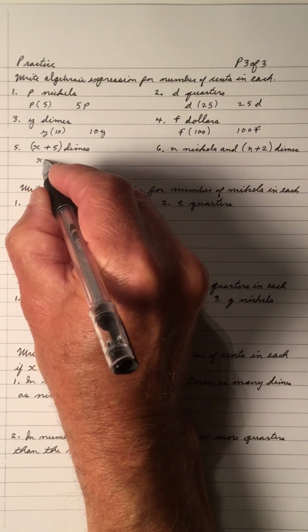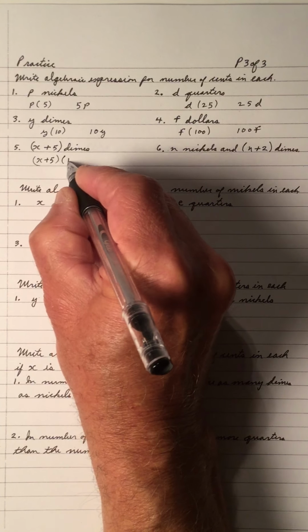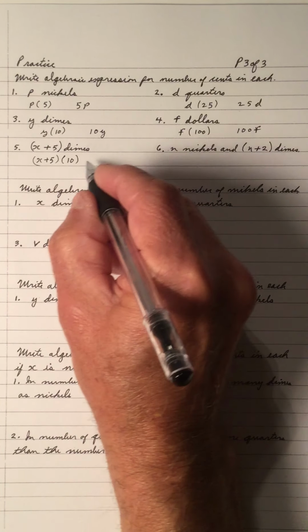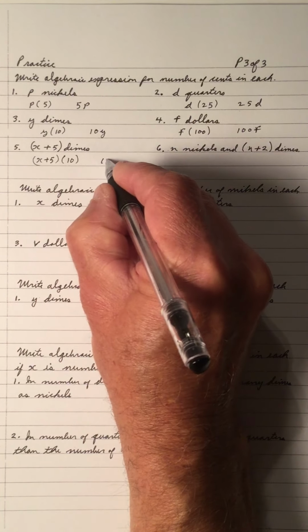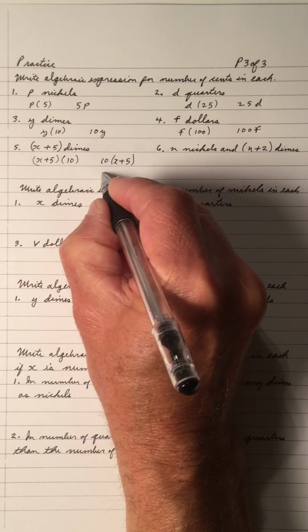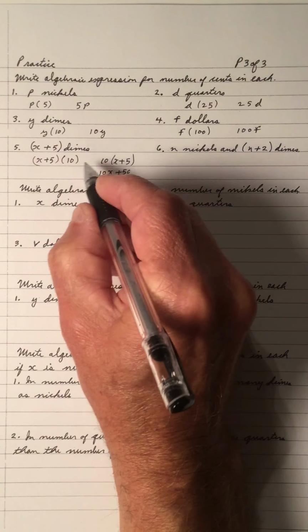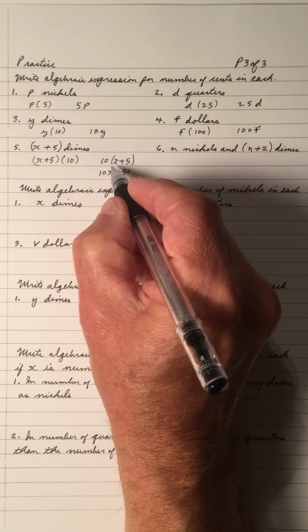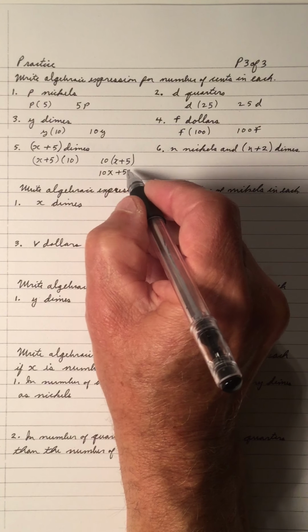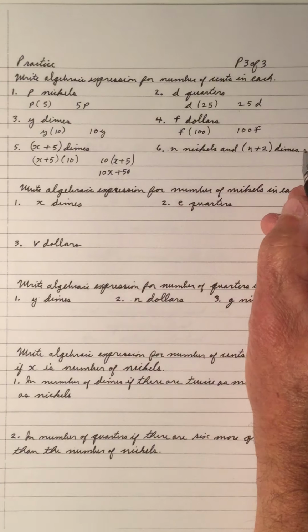You've got x plus 5 dimes, so you multiply that by 10 because there are 10 cents in a dime. That could be 10 times (x plus 5), or it could be 10x plus 50. Notice the 10 is multiplied by the x to get 10x, and the 10 is multiplied by the 5 to get 50. So either of these will do.